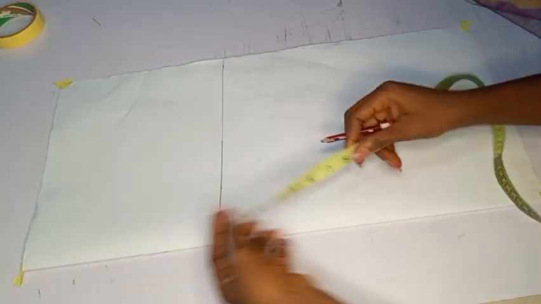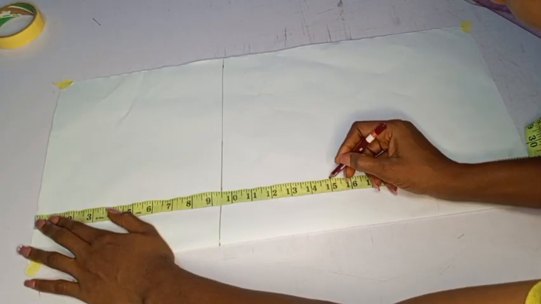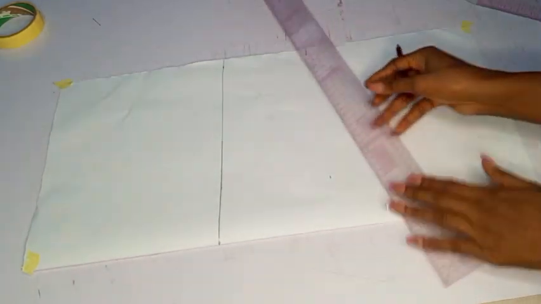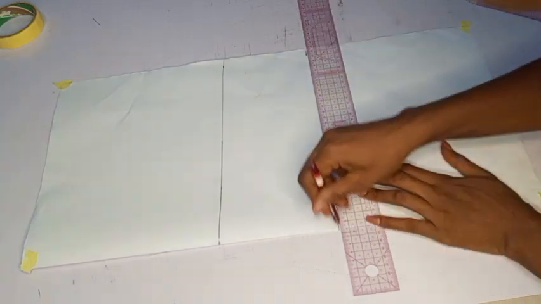From the shoulder line again, I'm going to come down to mark my waist point. From my shoulder to my waist point is 15 inches. I'm going to mark that and extend the point across.